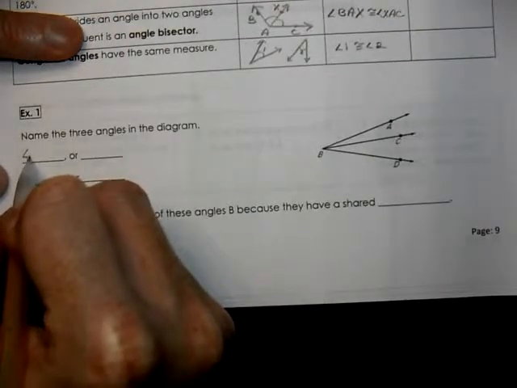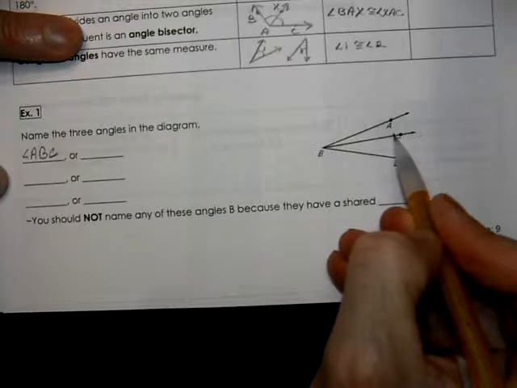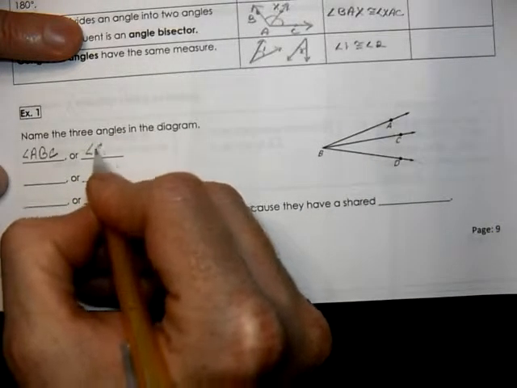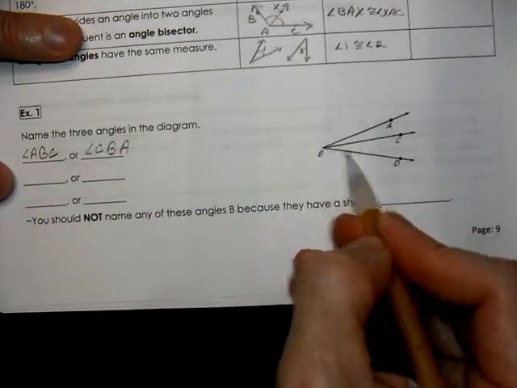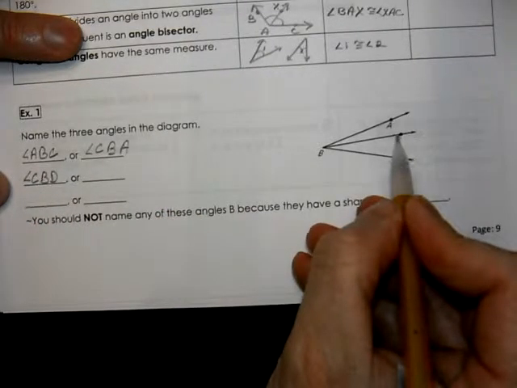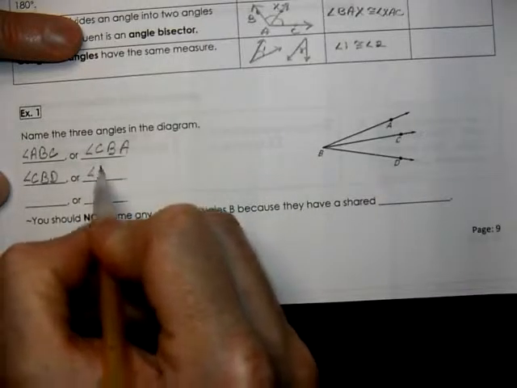We could say angle ABC, that's this one on top, or you could say CBA, you could go the other direction. You could name the angle on bottom angle CBD, or you could name it the other direction.